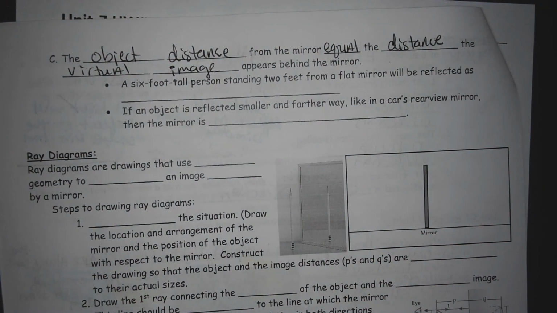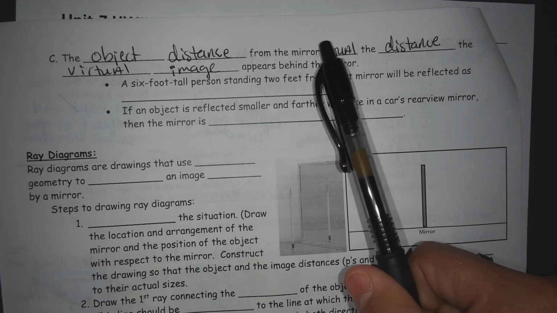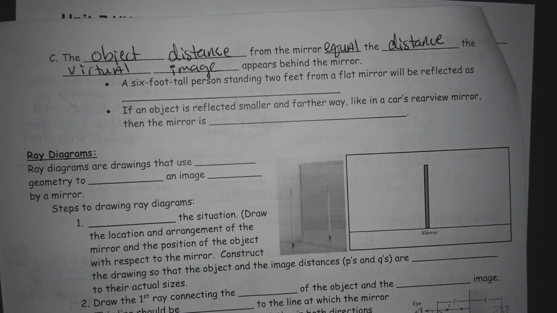Okay, what do I mean? When I look at my image in the mirror this morning, if I was standing 2 feet from the mirror, that image looks like it's standing 2 feet from the mirror. The image doesn't look stuck to the mirror like it's close up. No, it looks exactly the same distance, equal to what you are standing from the mirror.